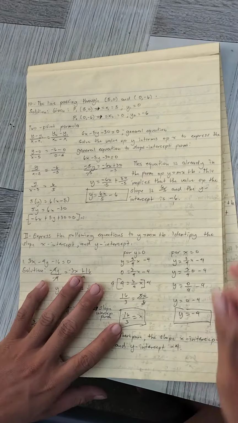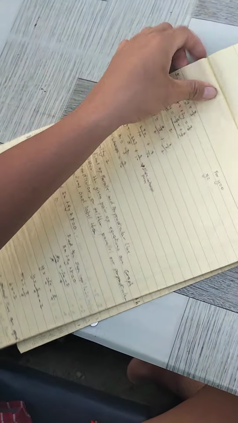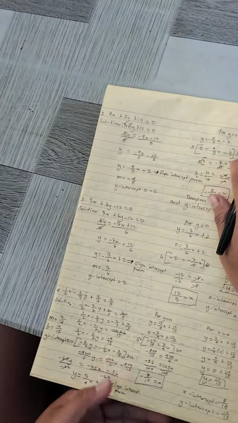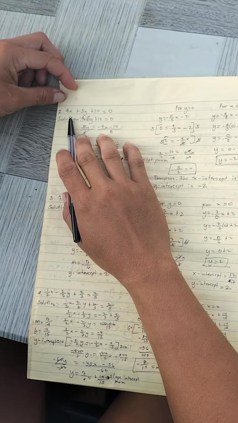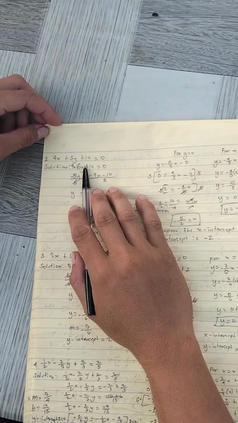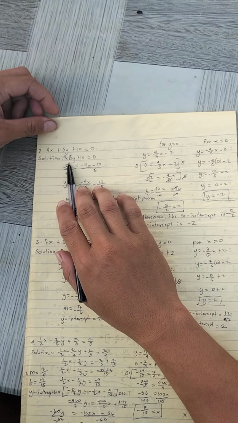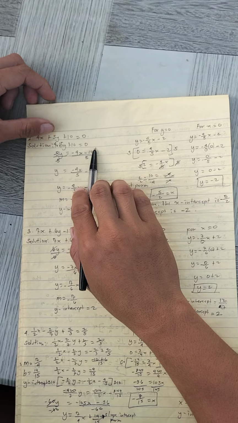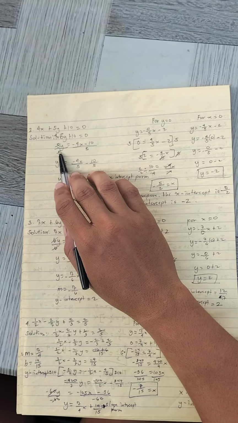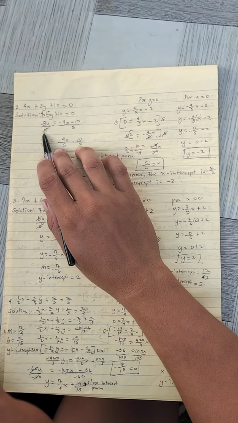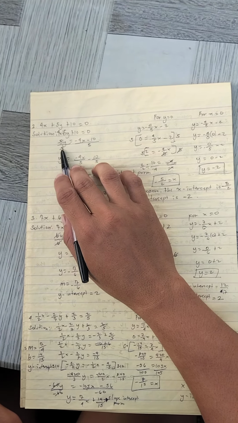And next, number 2: 4x plus 5y plus 10 is equal to 0. Solution. 4x plus 5y plus 10 is equal to 0. So 5y is equal to negative 4x minus 10. To leave y, the denominator is 5.